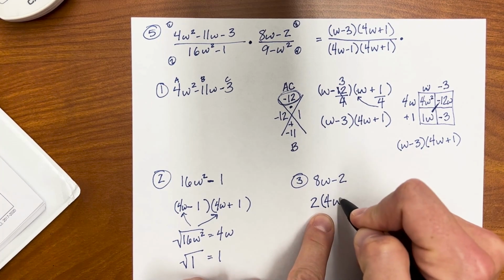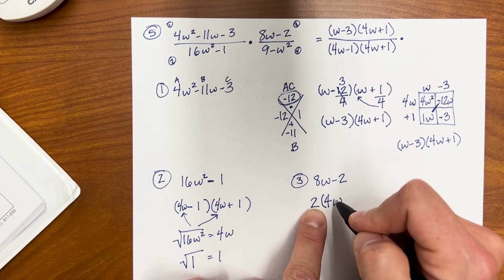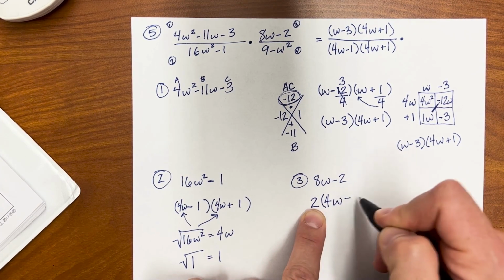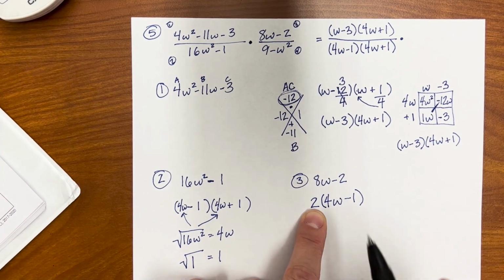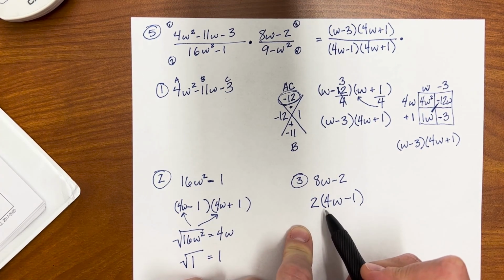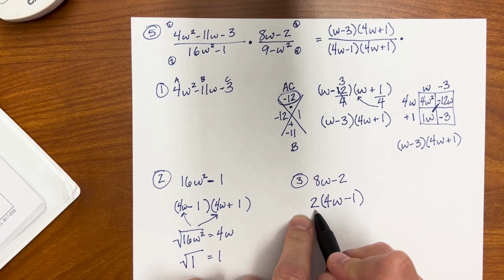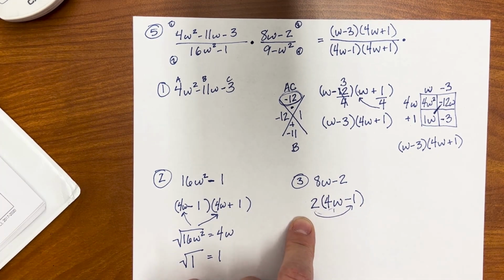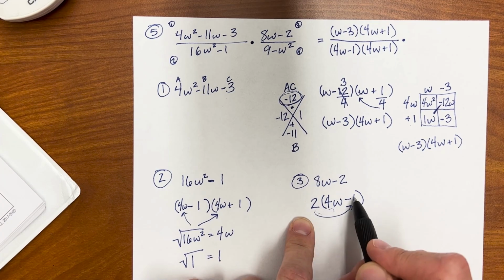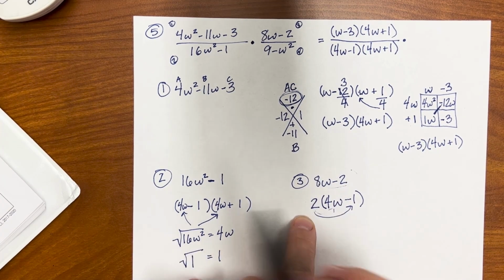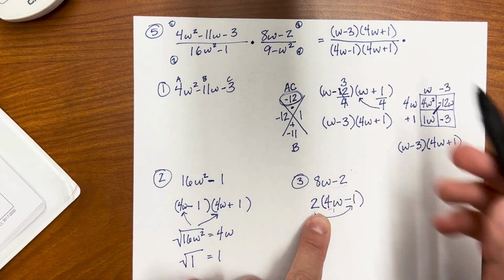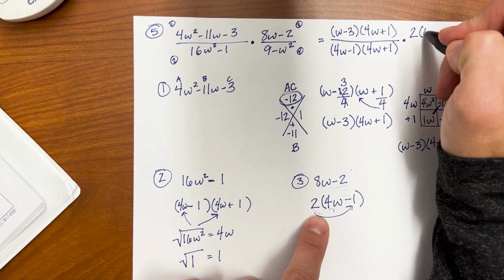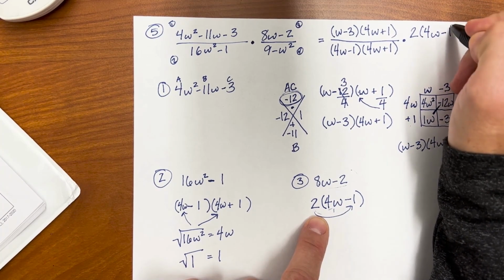So 4w, and then 8w divided by 2 is 4w, minus 2 divided by 2 is just 1. So I have 2 times 4w minus 1. If I multiplied this back out, I would end up with what I started with. So we know we did it right, because if I multiplied this back out, I would end up where I started. But by factoring it, you're going to see we're going to be able to make some 1s and cancel some stuff out. So 2 times 4w minus 1.